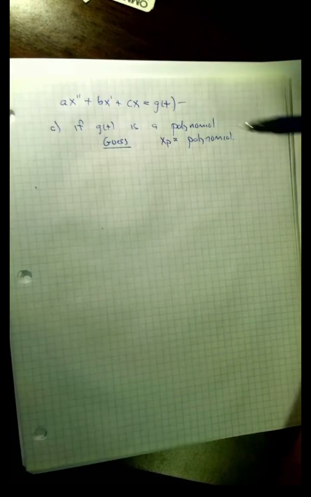And you don't know what it's going to be in advance, but you should have some idea of the order of the polynomial. If g of t is order 3, you should be thinking a third order polynomial. And you're going to make the most general possible guess of what that means here.